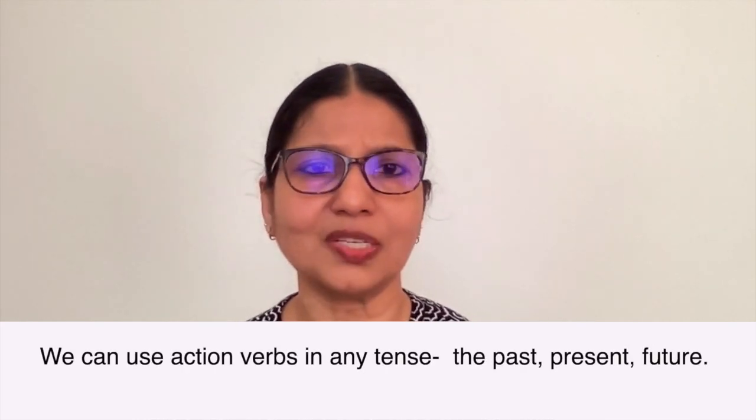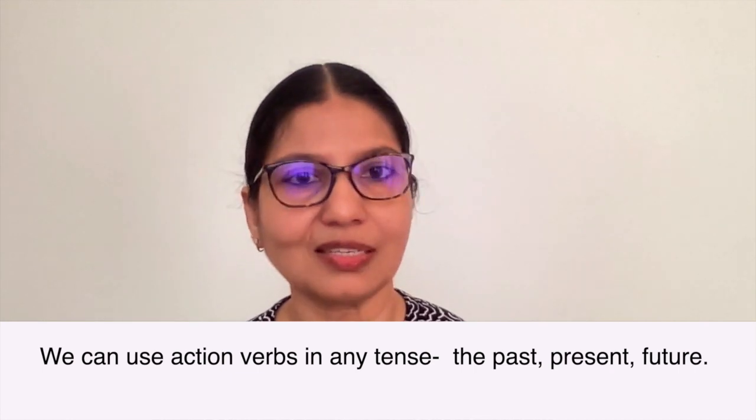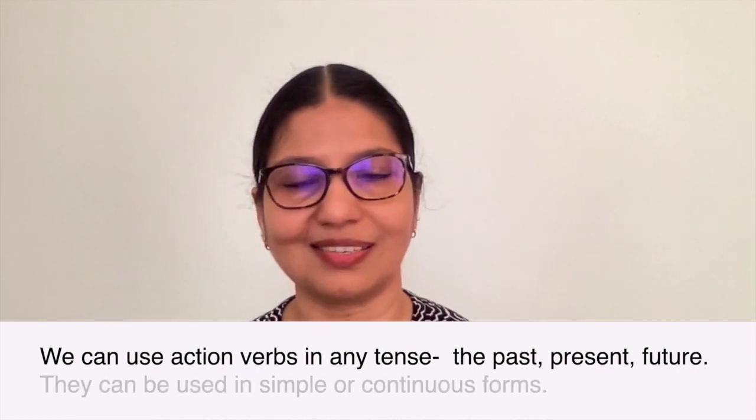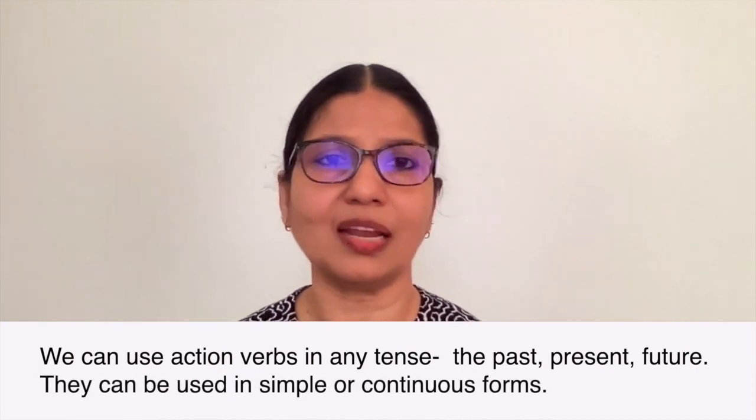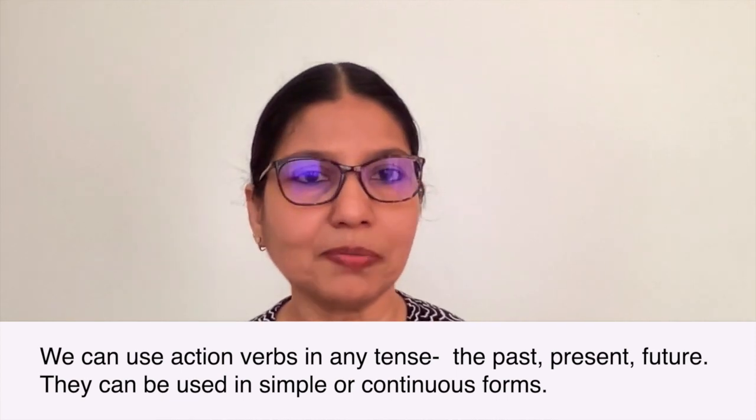Action verbs can be used in any tense like the past tense or the present tense or the future tense. We can also use them in any of the forms like the simple, the continuous, or the perfect. So examples for action verbs can be play, talk, laugh, eat, drink, walk, and so on.